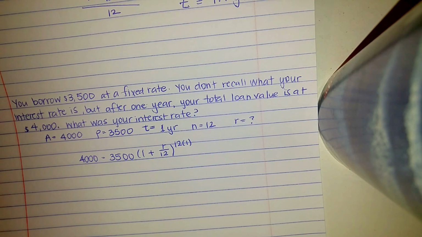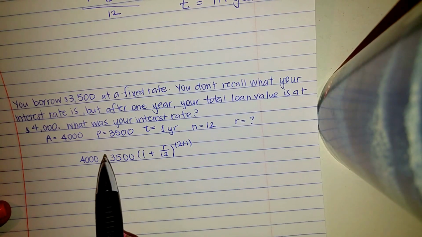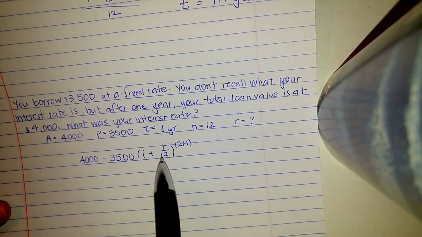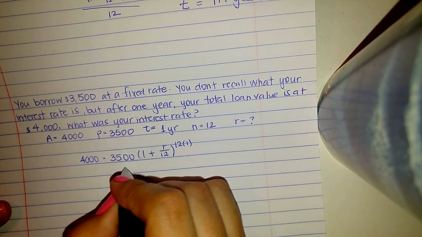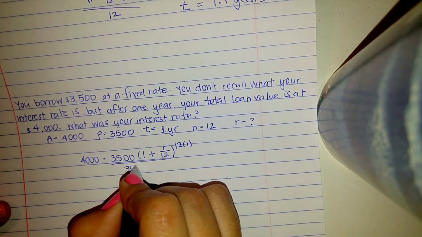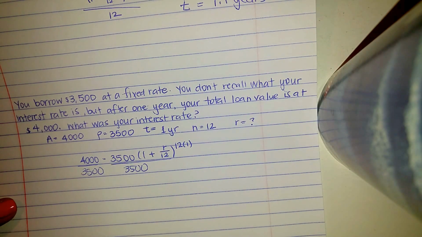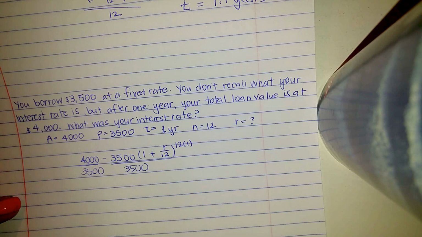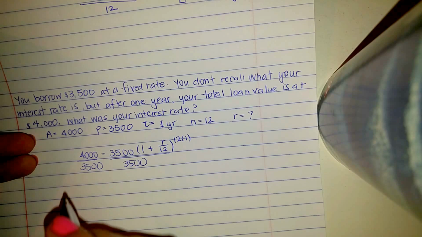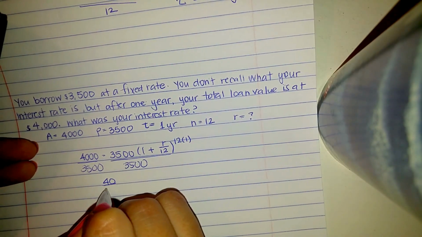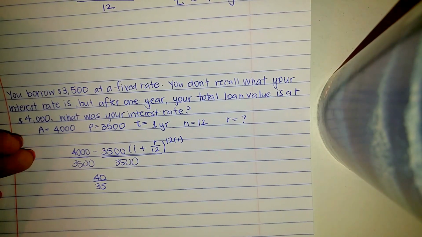Okay, and this is what we have. I'm going to solve and simplify as much as I can here. I can divide out 3,500. I'm going to leave this as a fraction so that I don't have any errors in approximating.